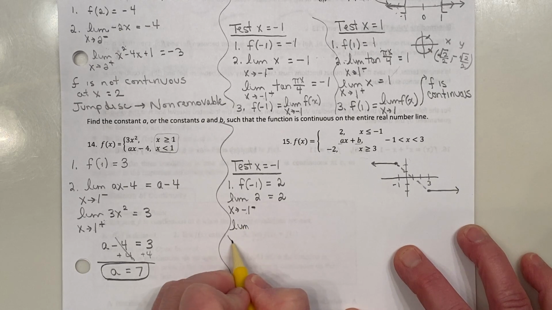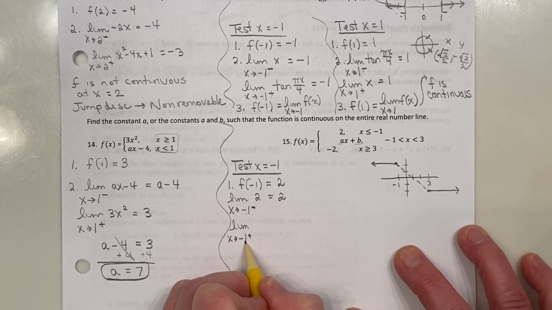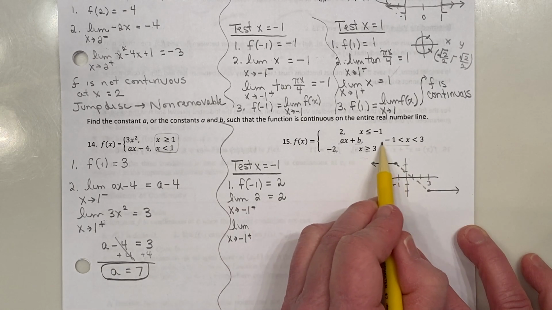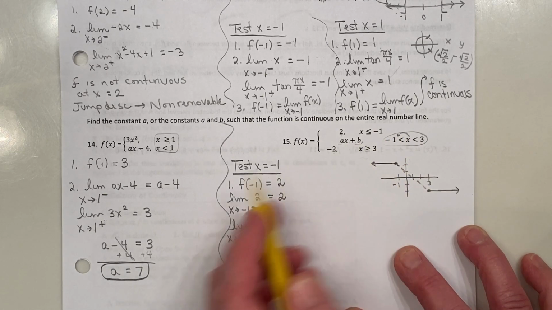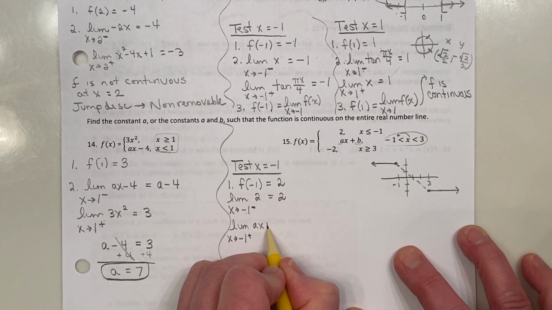All right, what's the right-hand limit? As x approaches -1 from the right, numbers to the right of -1 but close to -1 are greater than -1. So this inequality statement says x is greater than -1. So we bring down ax plus b.